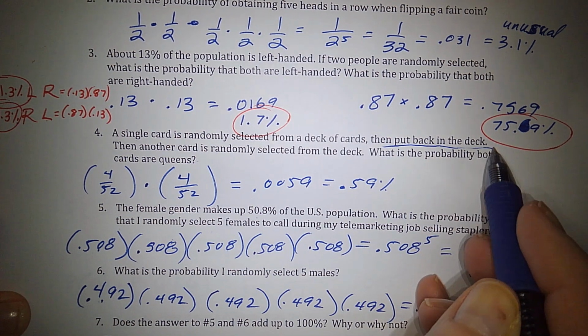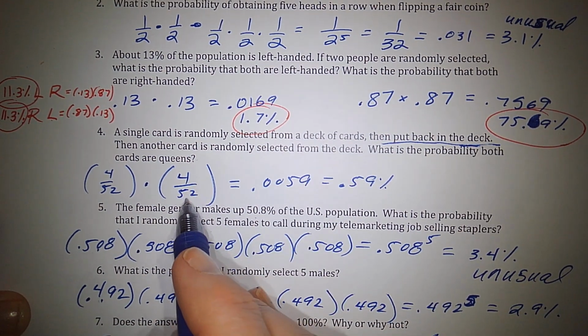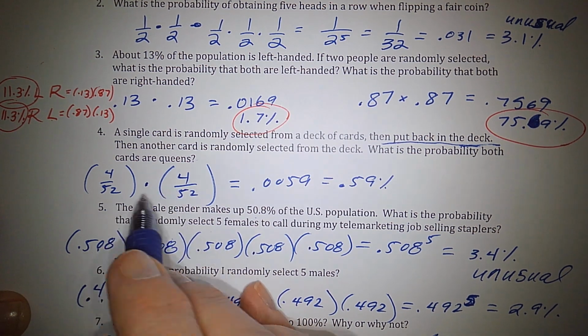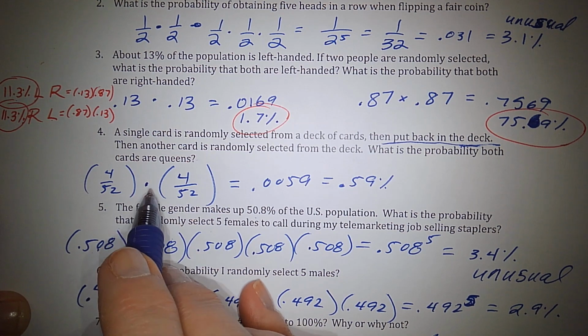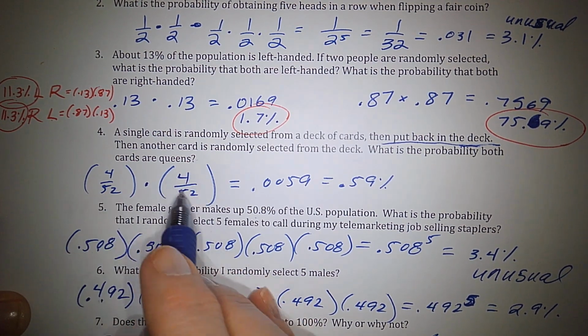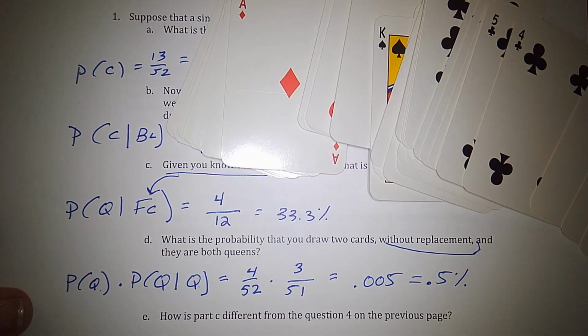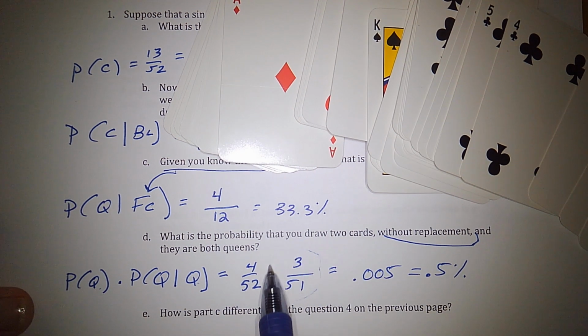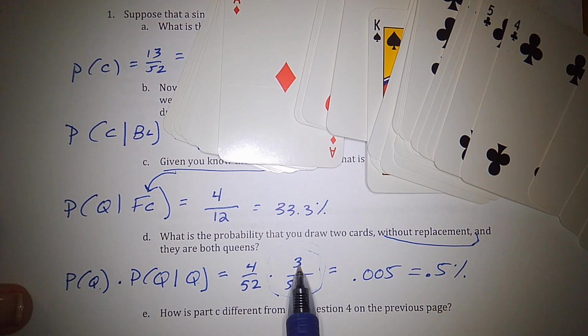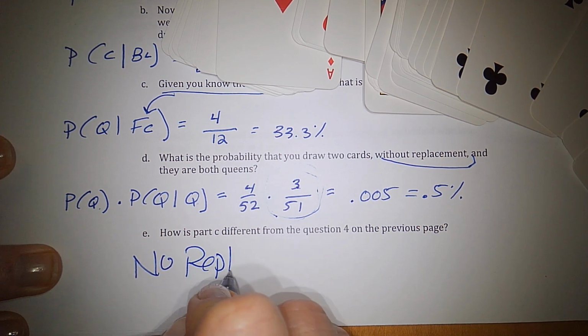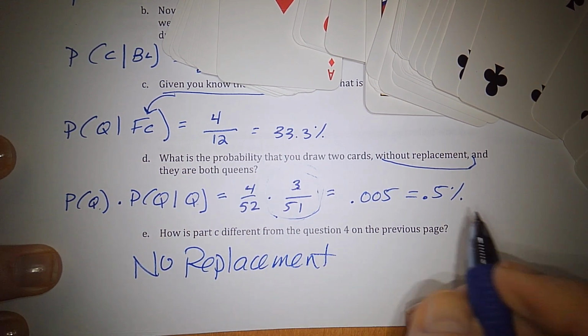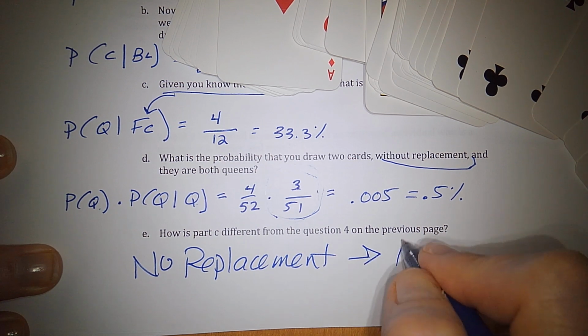Okay? Because you put the card back into the deck, you're now back at 52 cards and you're back at 4 queens. So this is not what we call conditional probability. These are totally independent events. It doesn't matter what I do because I still have the same likelihood the next time. In this example that we just did, these are considered dependent events because I am not replacing the card, so I have less cards to deal with the next time, and I might have less queens as well. Okay, so no replacement when we're dealing with cards means dependent events.